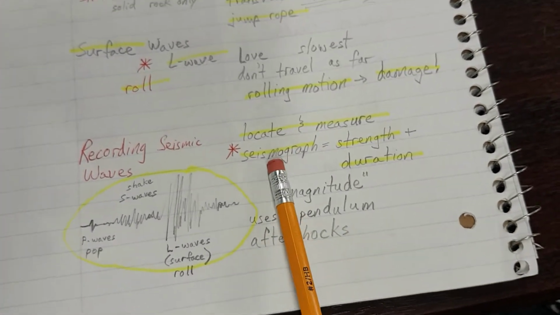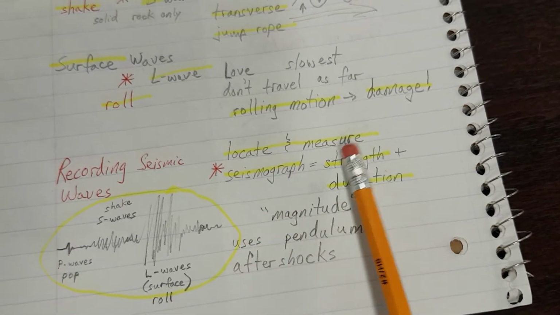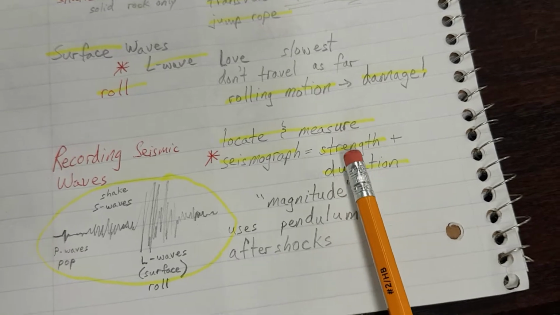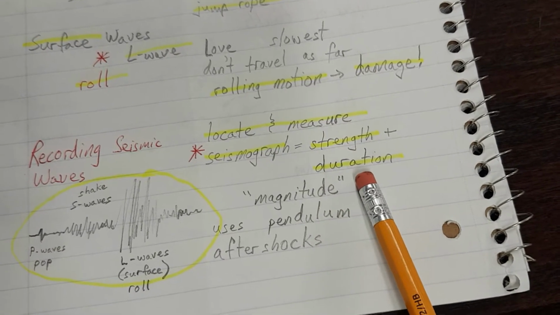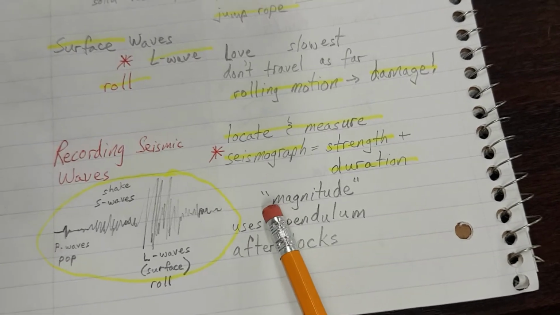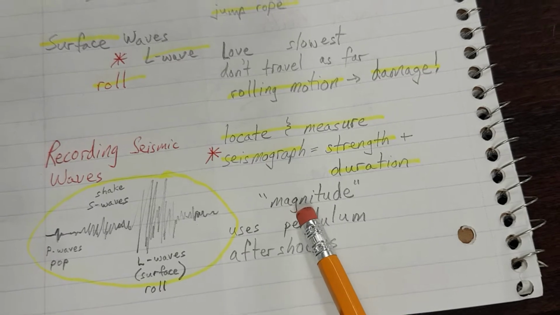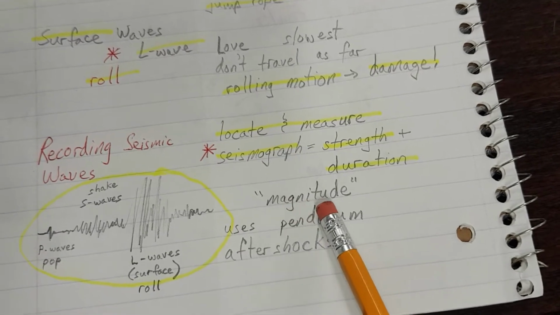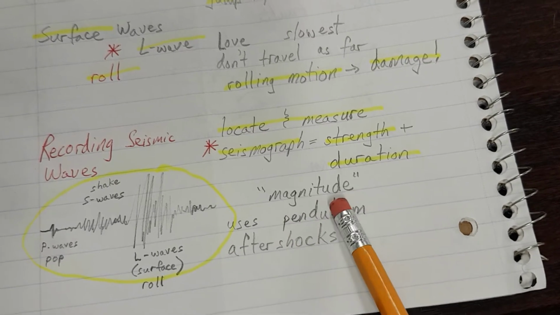So you can use seismographs to locate or find where the earthquake started and measure it. The things we're measuring are the strength, how much energy it has, and the duration, how long it lasts. Magnitude, so I put quotes, M-A-G-N-I-T-U-D-E, close quotes, magnitude.